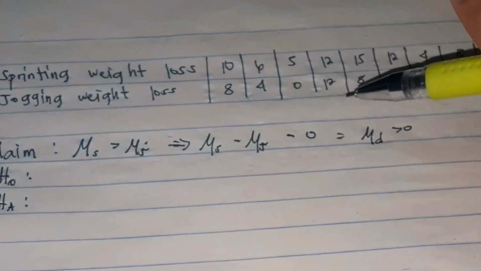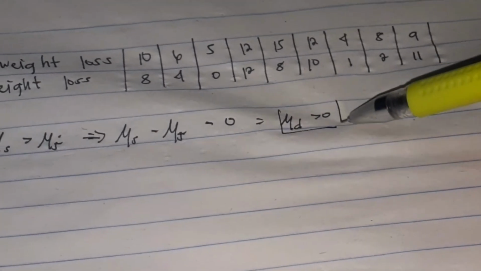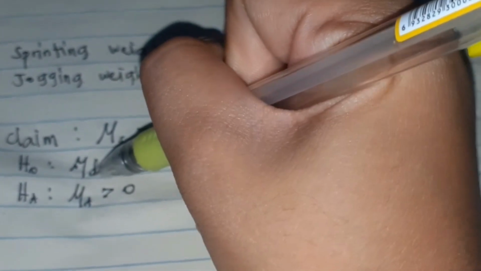Our mean difference is greater than 0, which is our HA. And our H0 is that the mean difference is less than or equal to 0, because we go to the opposite.